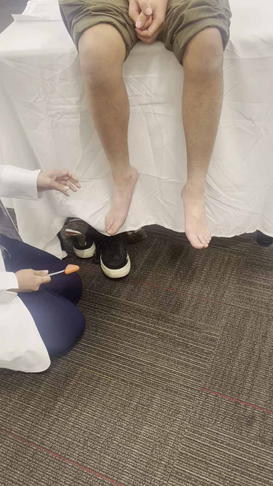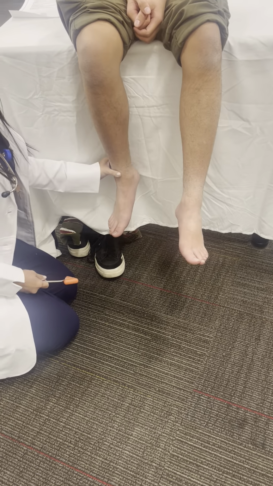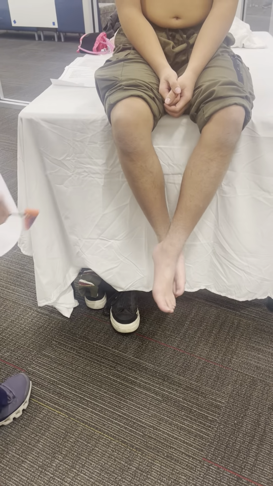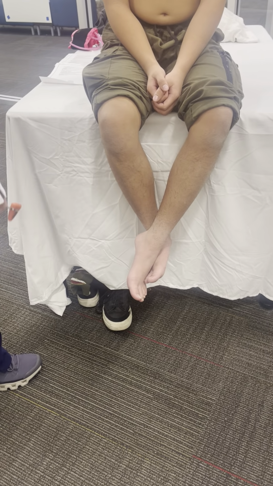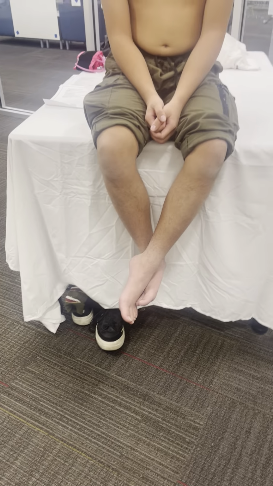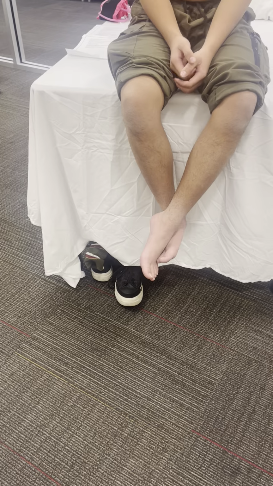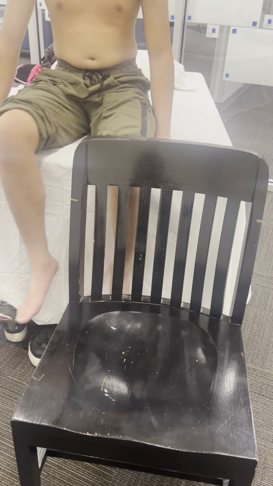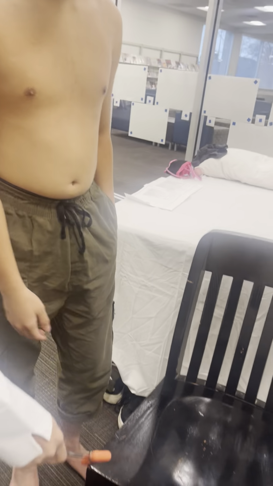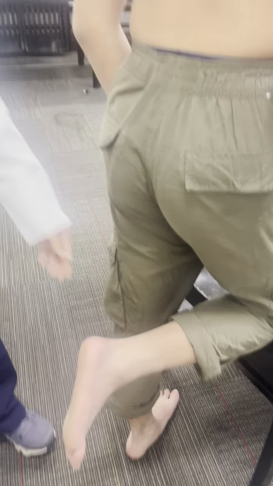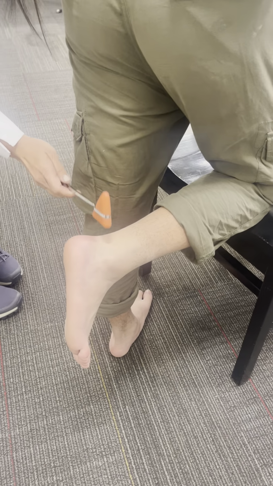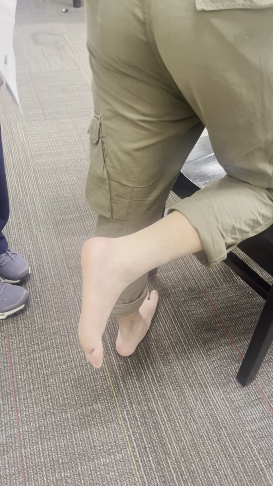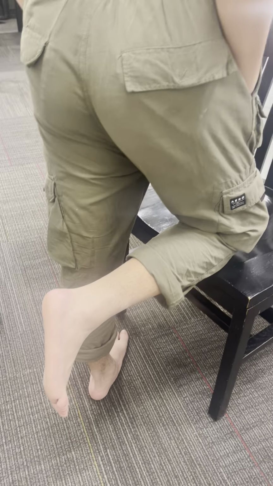Okay. Let's see if I can have you kneel on a chair. Can you kneel on the chair over here? Just stand up. Just kneel here like that, and then you will just hit that area. See, did you see that? Okay, there. Now we're going to do the left side again.